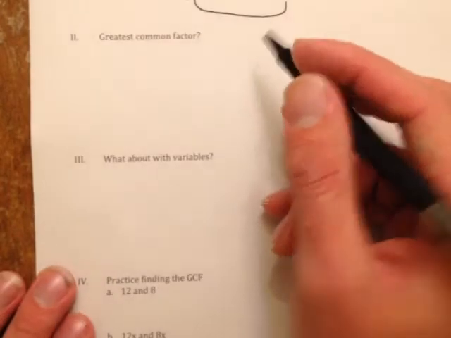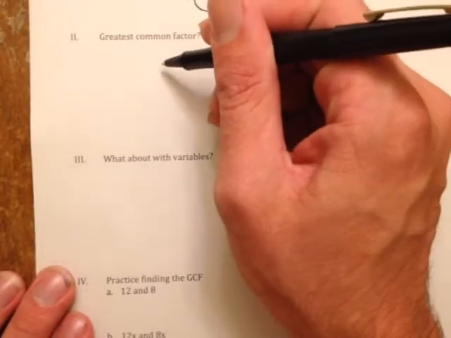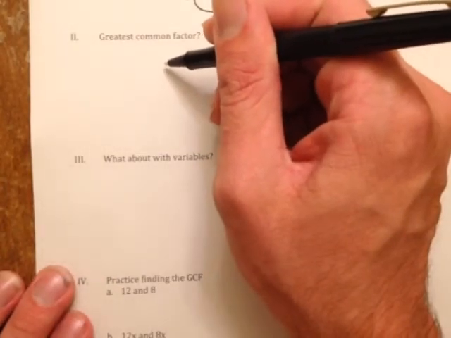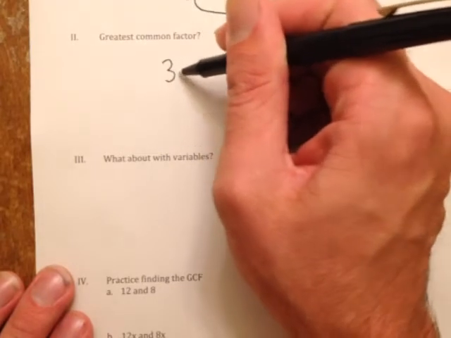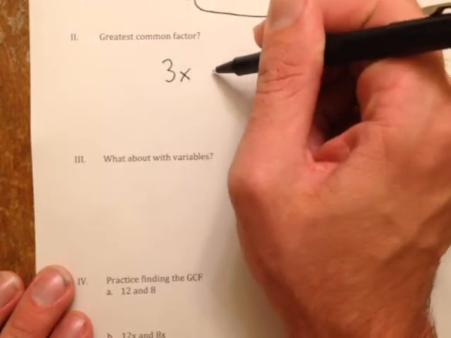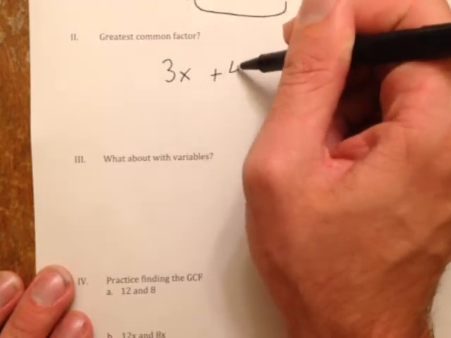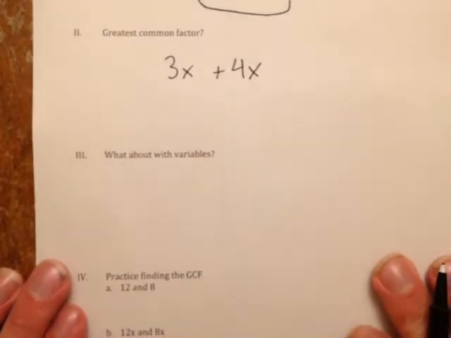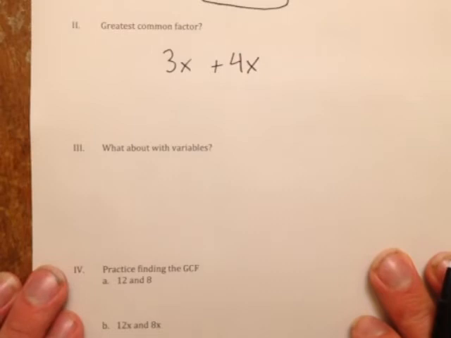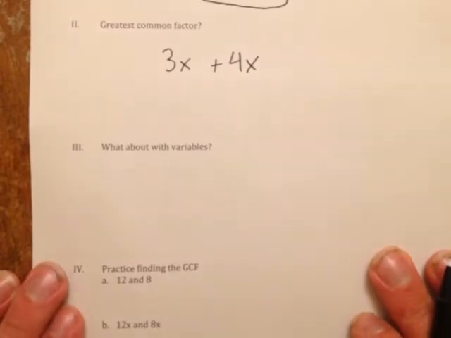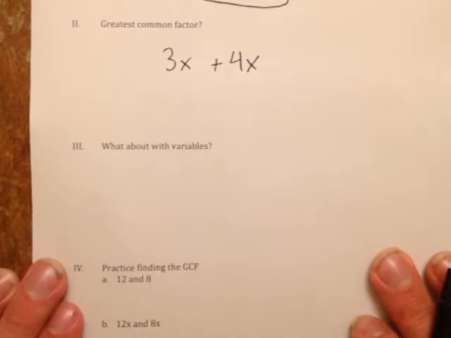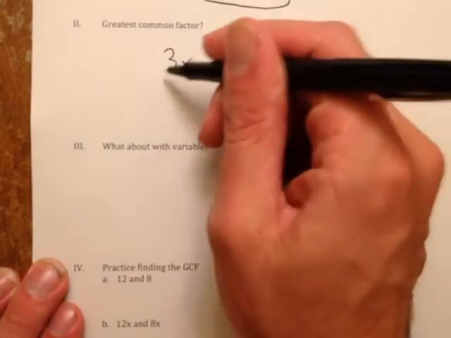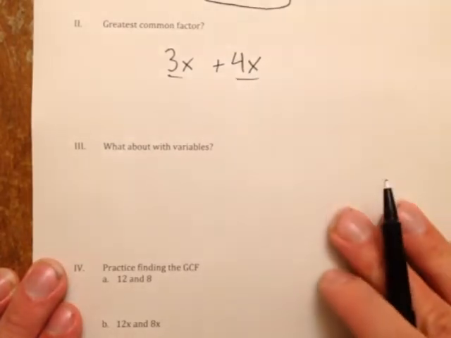Well, let's take a look. Suppose we had an expression like this. Let's take something really, really easy. 3x plus 4x. Now I don't want you to combine like terms here. You could combine like terms. We're going to talk about that tomorrow and add these two things together, but I don't want you to do that.